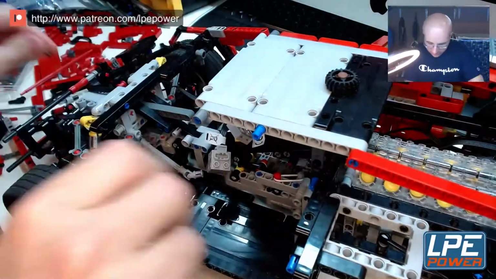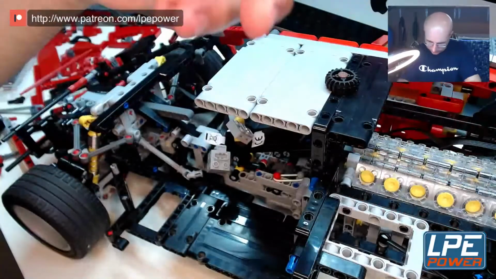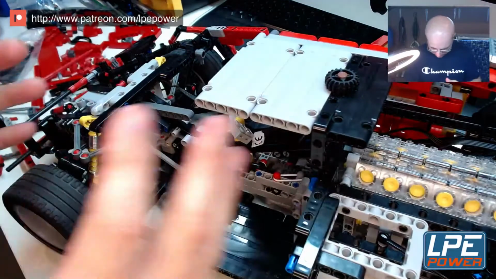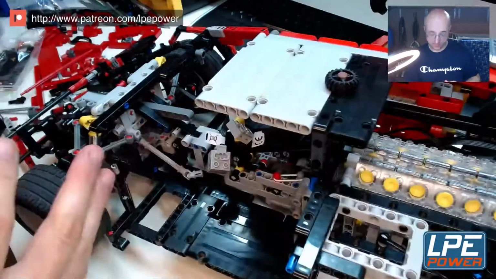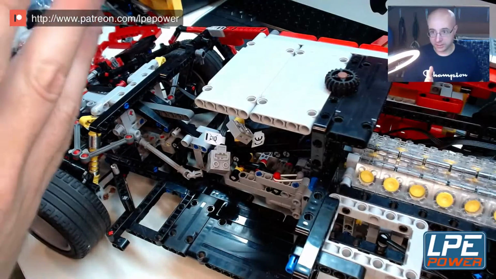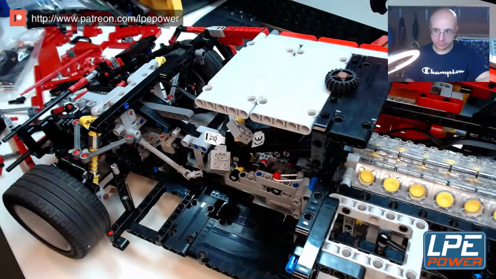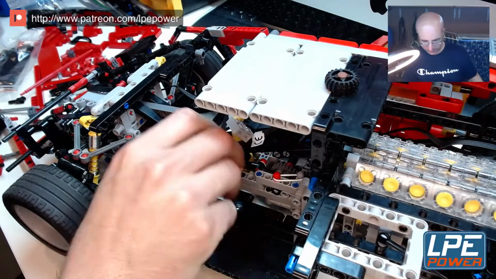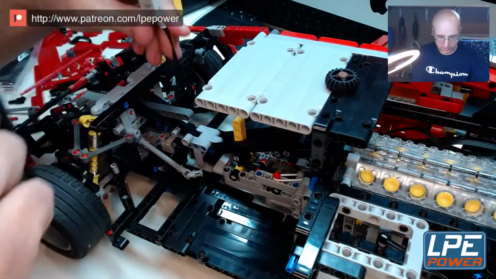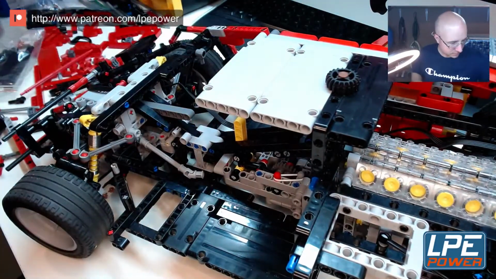So basically, I need to remove most of this. Well, yeah, I guess. And we're gonna start afresh from this point. Good part is that we don't build the car symmetrically. Otherwise, I would have to dismantle too much. Okay, let's just get rid of some of these things. They're not important right now.